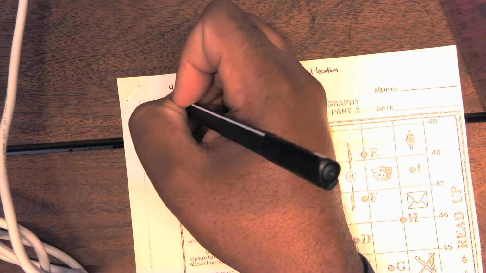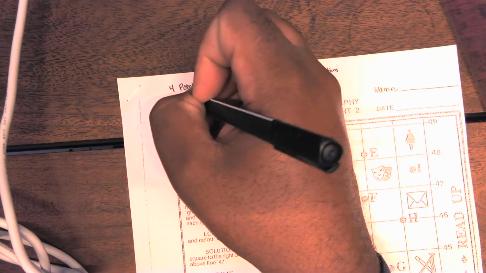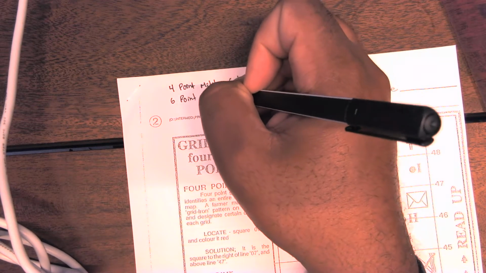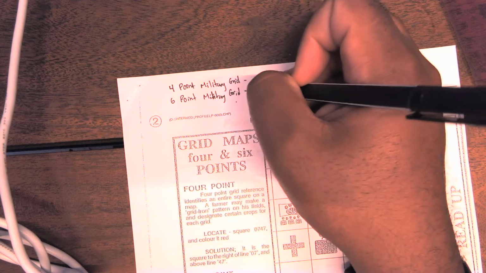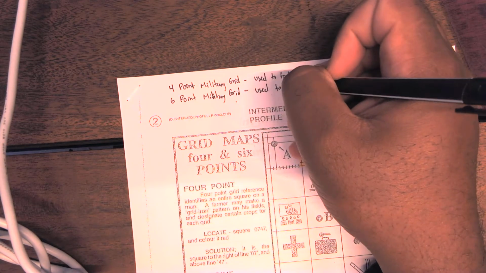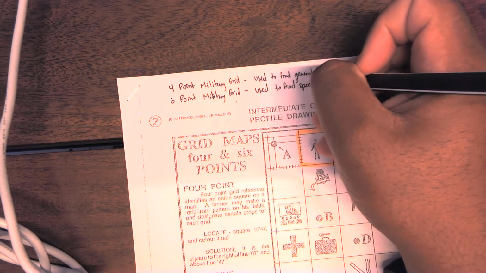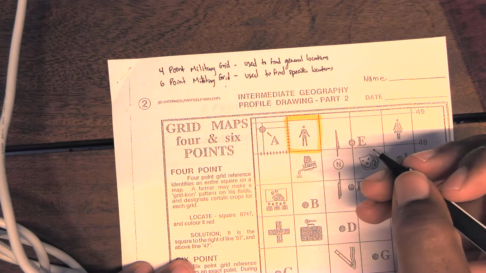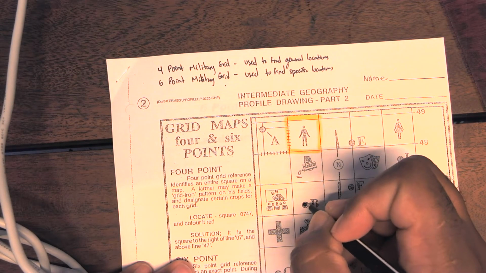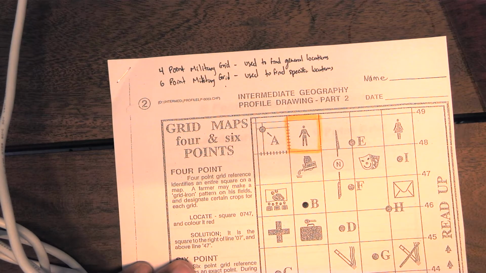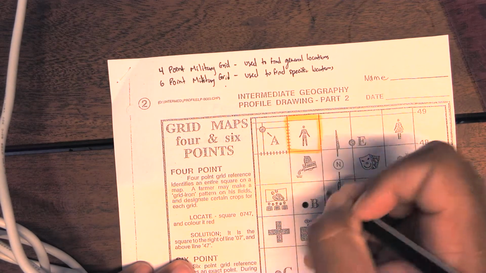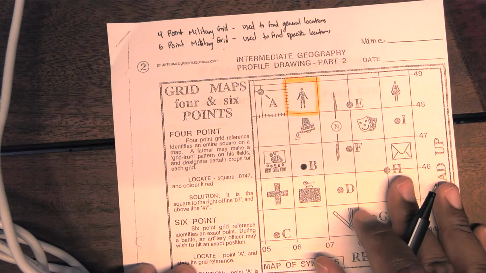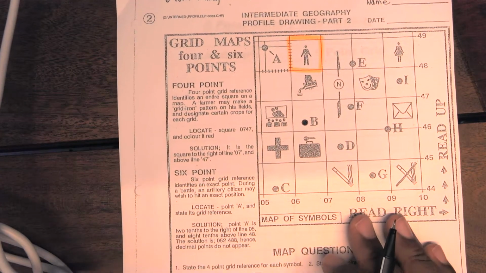And 6-point military grid is used to find specific locations. Okay, so let's say the location I'm looking at requires me to be a little bit more precise. Let's say for this dot right here, which is B, I'm looking directly at where the dot is inside of the box, rather than the entire box. Sorry about that.